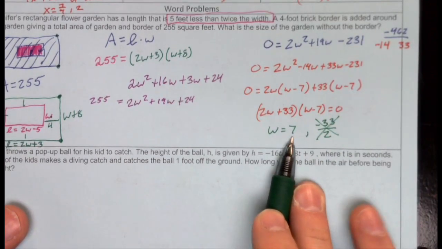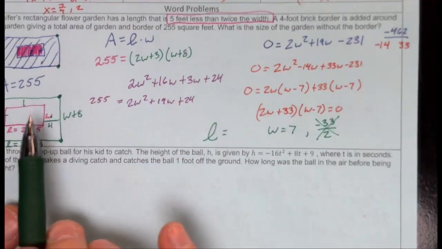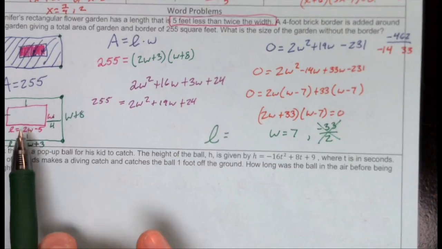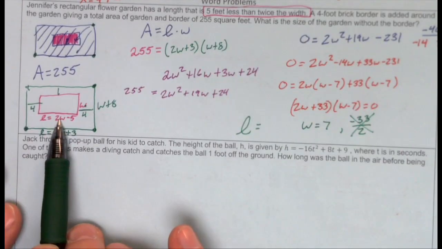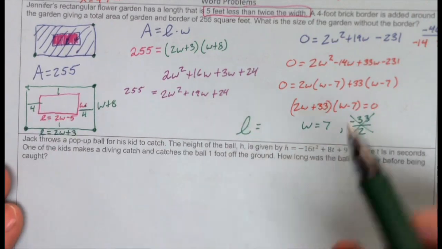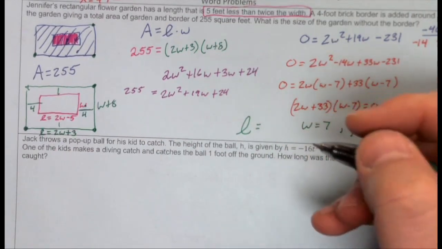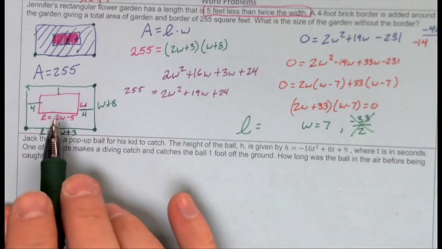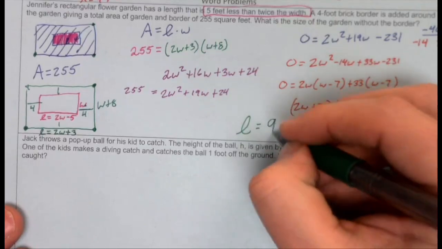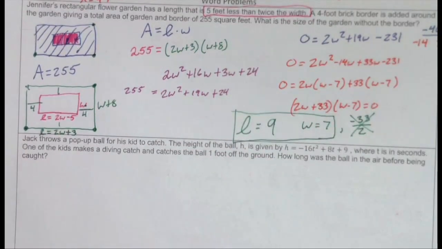So we know the width is 7. We can now go backwards to our problem. Plug in the 7 right there. 2 times 7 is 14. 14 minus 5 gives us 9. Is that right? 7, 14 minus 5 is 9. Okay, just want to double check. There's the width of her garden, 9 by 7.